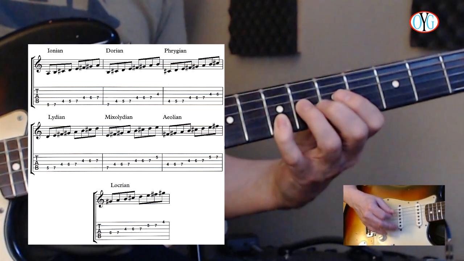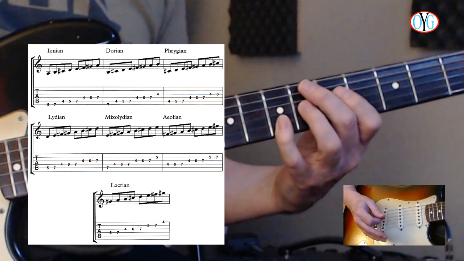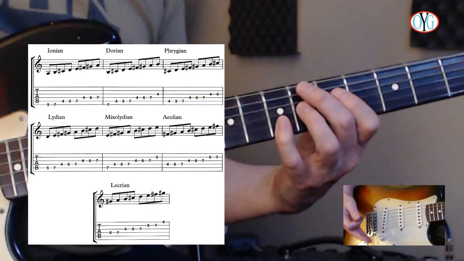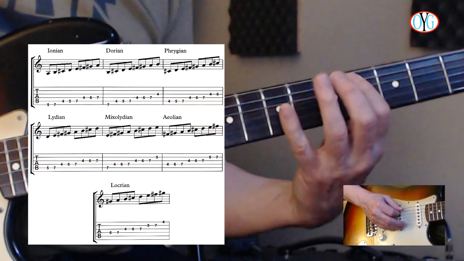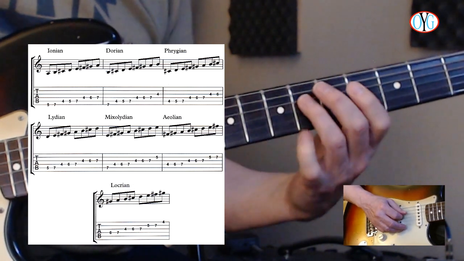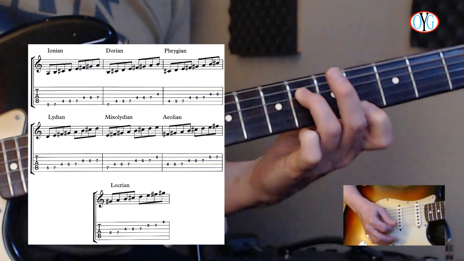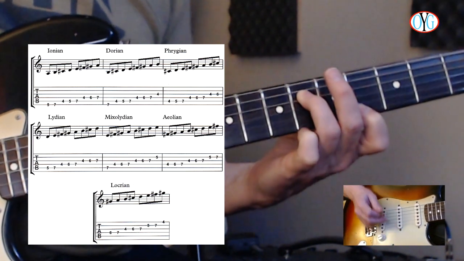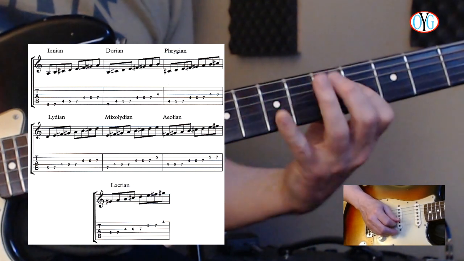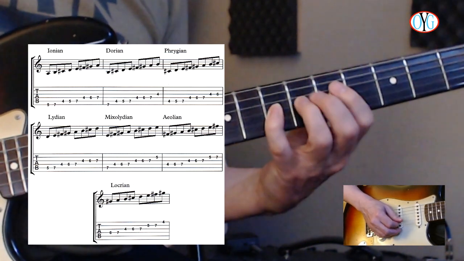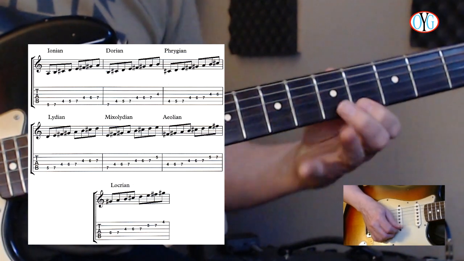And finally, the Locrian mode is the 7th mode, starting on the 7th note of the Ionian mode. So A, B, C sharp, D, E, F sharp, G sharp, going to G sharp. G sharp, A, B, C sharp, D, E, F sharp, G sharp.